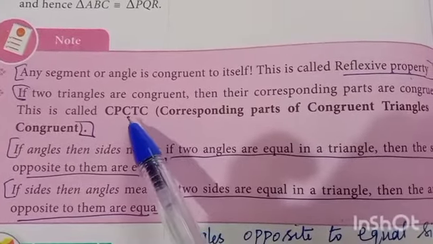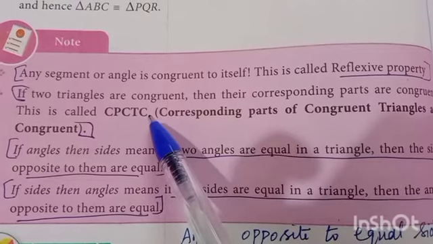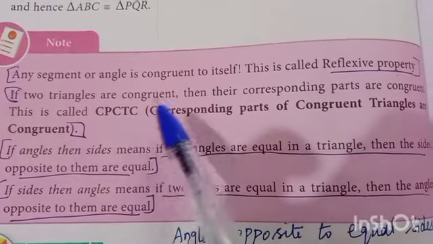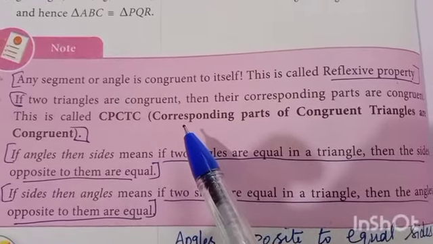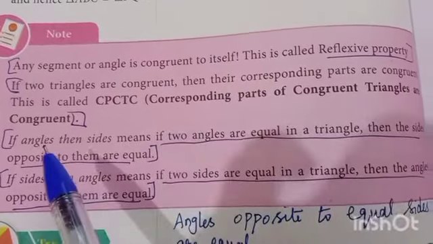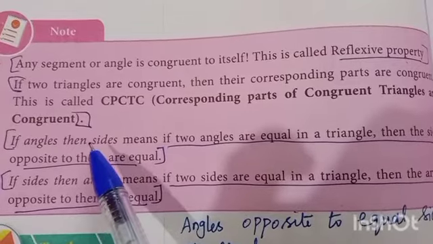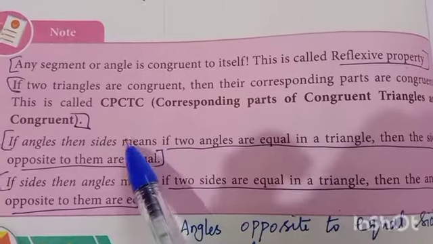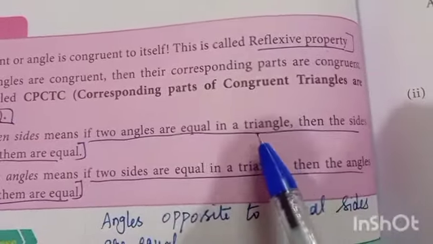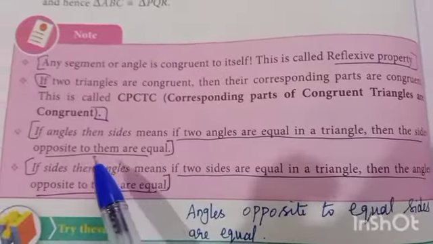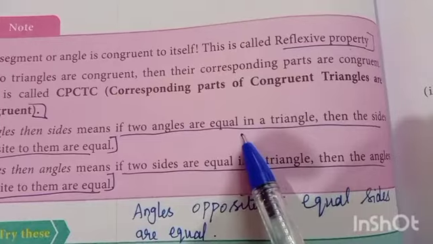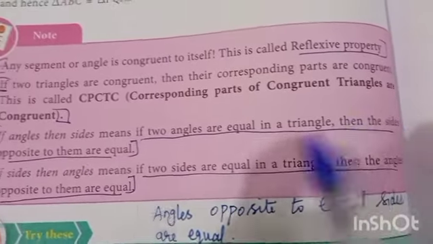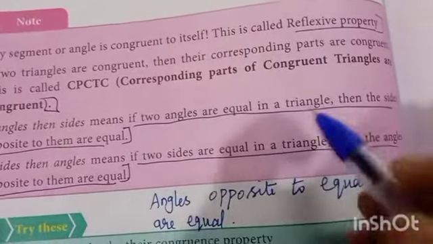So, CPCTC. When two triangles are congruent, their corresponding parts are congruent. Now, for angles and sides: if two angles are equal in a triangle, then the sides opposite to them are equal.